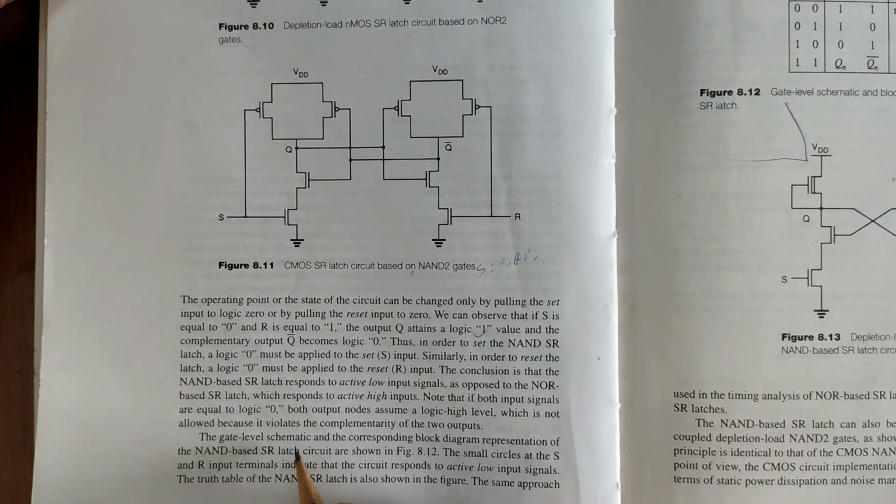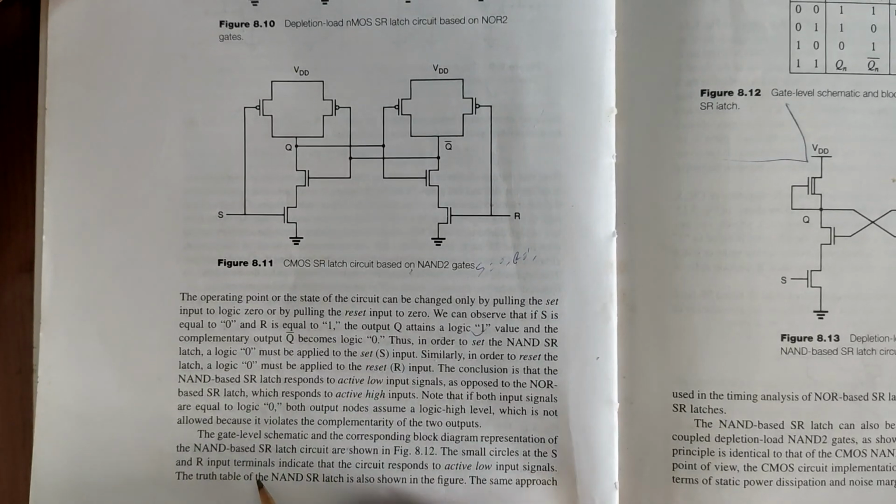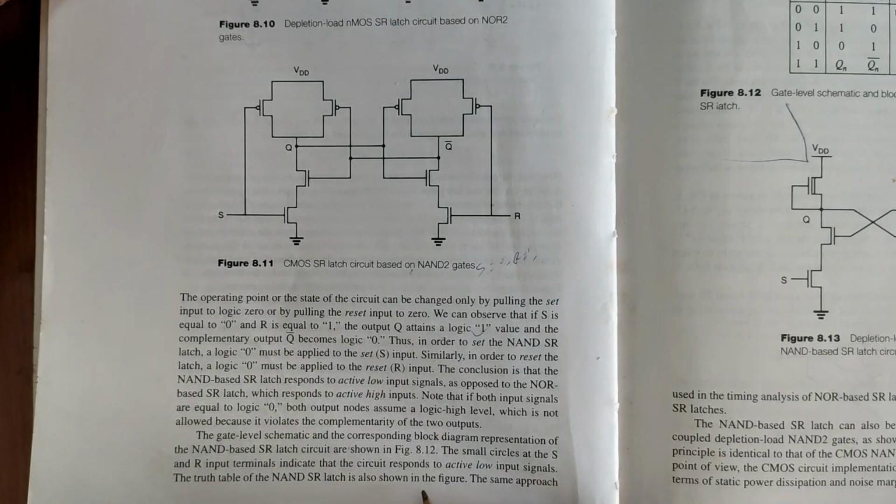The gate level schematic and the corresponding block diagram representation of the NAND based SR latch circuit are shown in the figure. The small circles at the S and R input terminals indicate that the circuit responds to active low input signals. The truth table of the NAND SR latch is also shown in the figure.